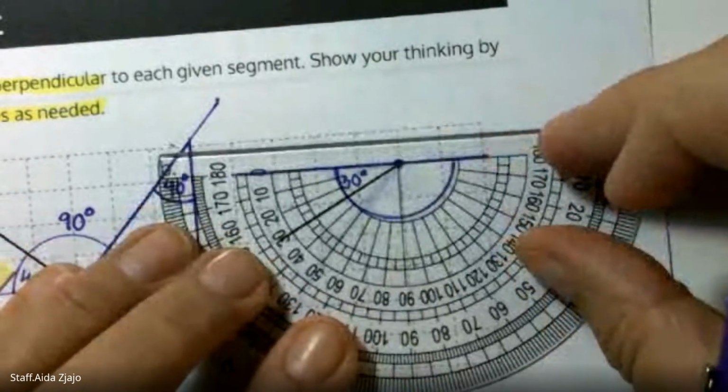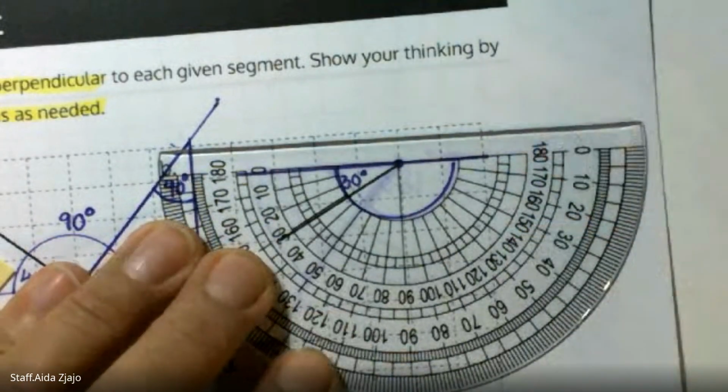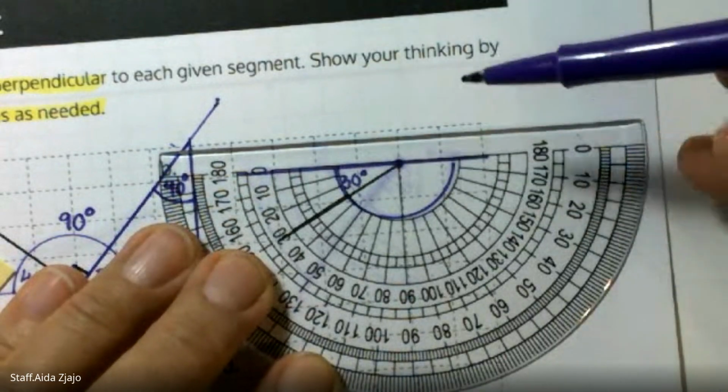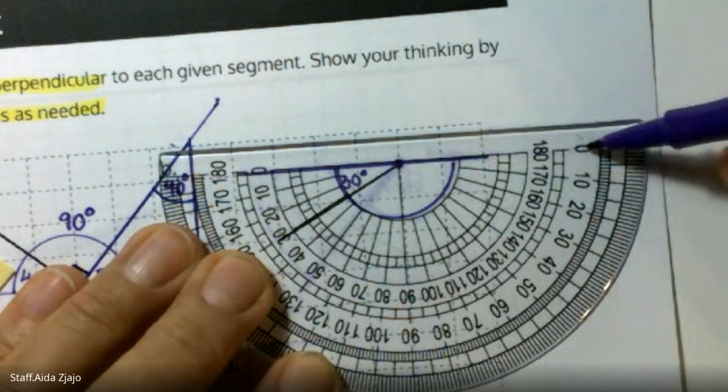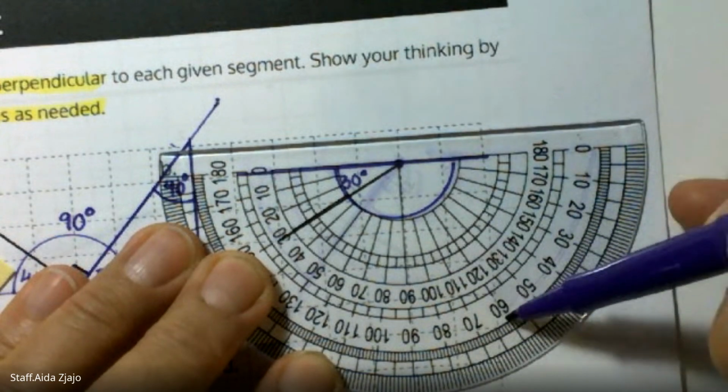So we will go and measure it. So again, put the center of the circle here, and the zero line is right here. Now the zero line is outside. So 0, 10, 20, 30, 40, 50, 60.